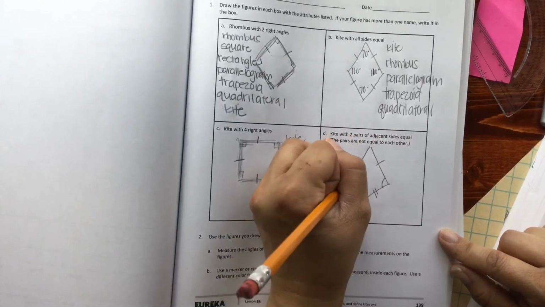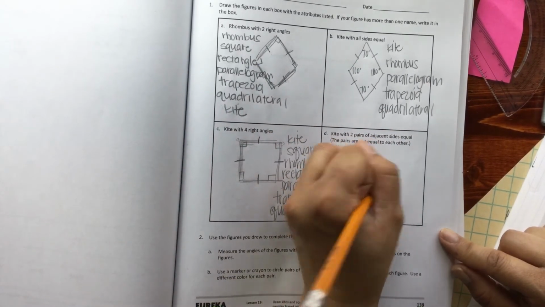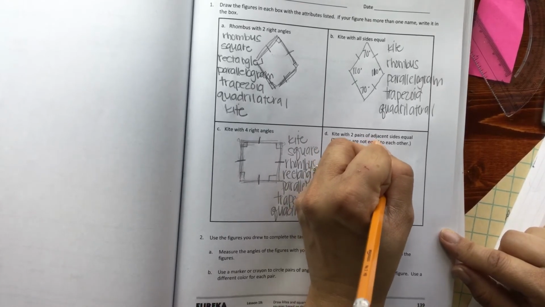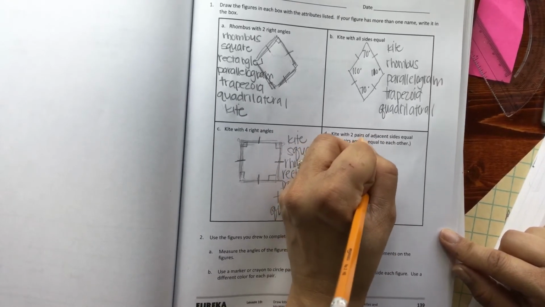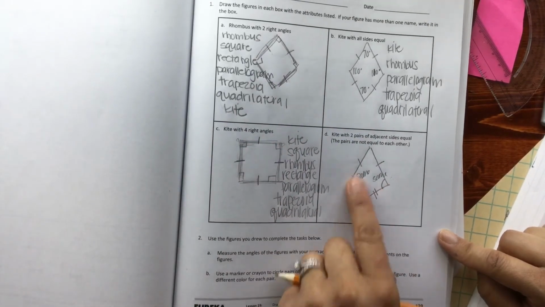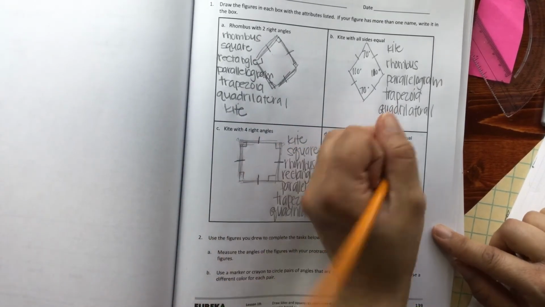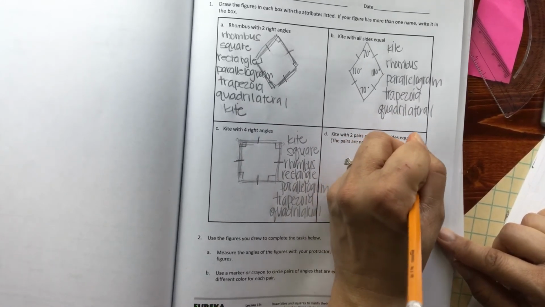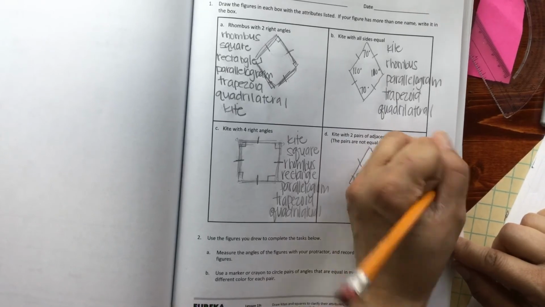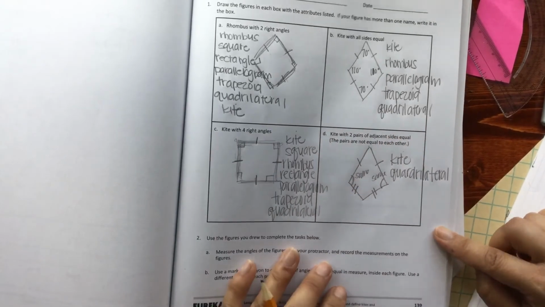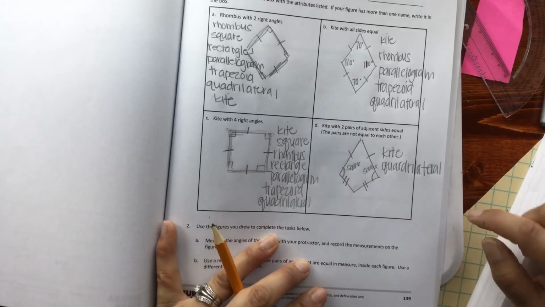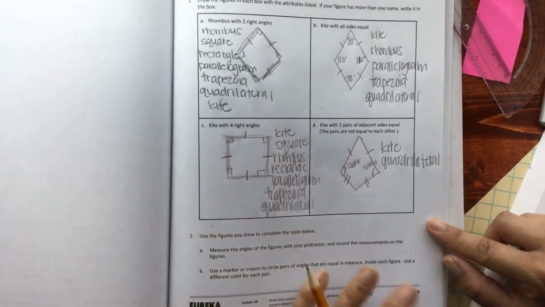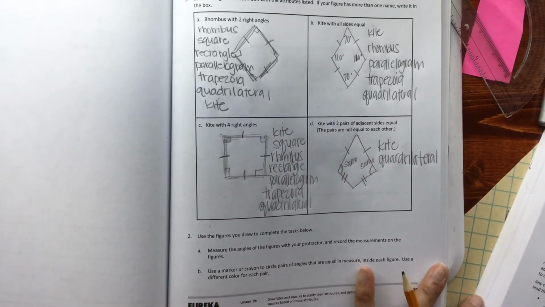And if this was drawn precisely and I measured, we would see that these two angles would be the same, because that's also a feature we see of a kite. So we could call this a kite, and we could also call it a quadrilateral. Why couldn't we call it a parallelogram? I'm hoping someone at home watching this video is saying there are no parallel sides when we draw a kite like this.